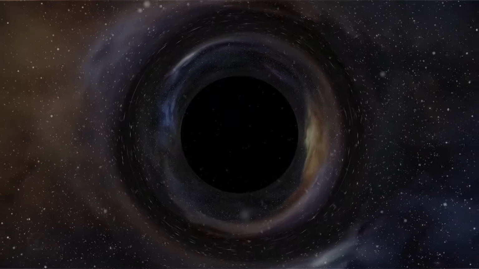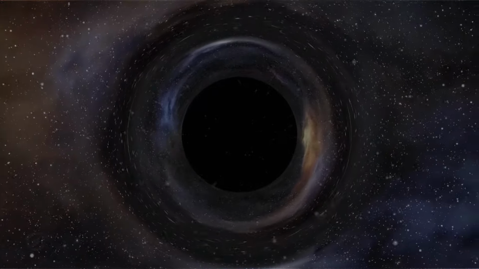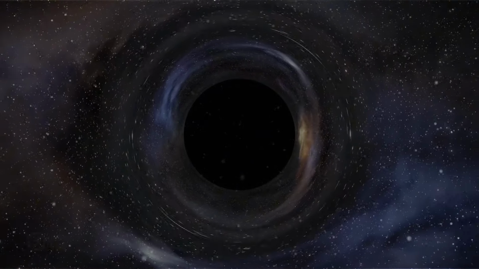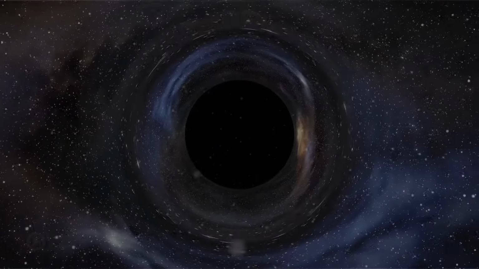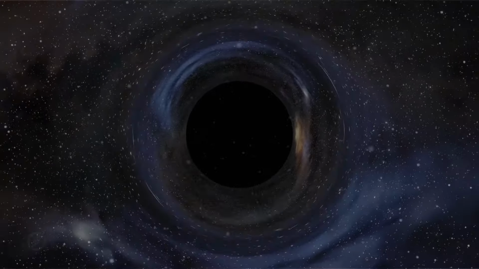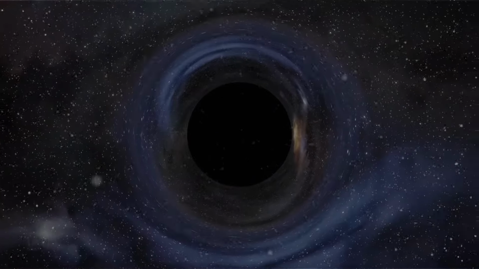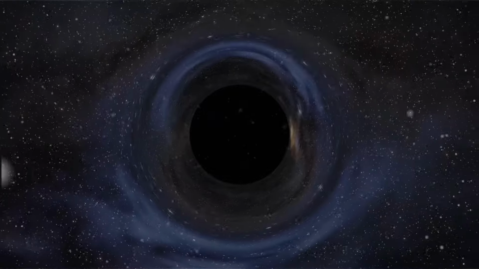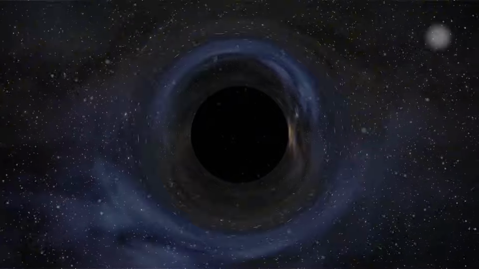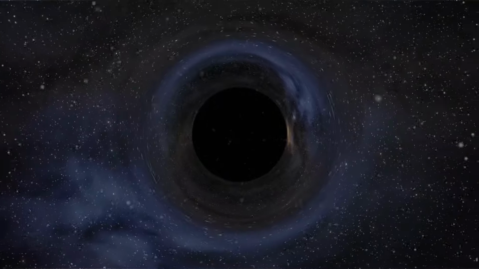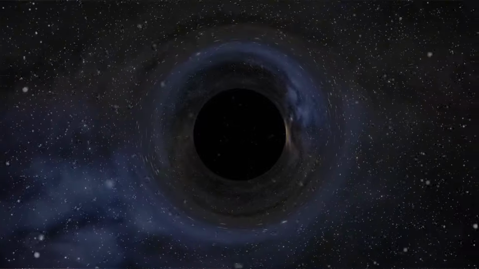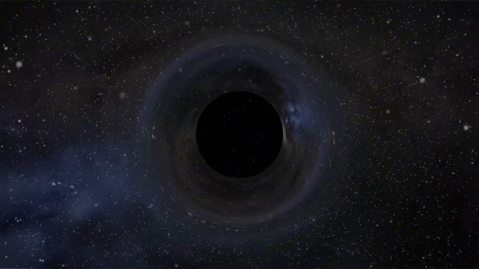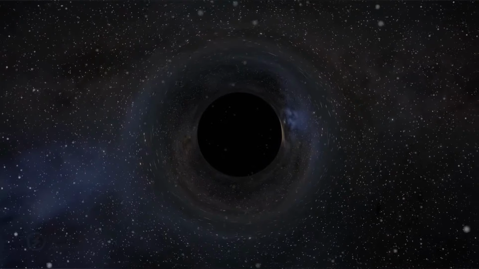X-ray astronomy revolutionized this field. When matter falls toward a black hole, it does not simply disappear. Instead, it spirals inward, forming an accretion disk, a hot, dense structure where friction and compression heat the gas to millions of degrees. These temperatures cause the disk to emit X-rays, which can be detected by space-based observatories such as NASA's Chandra X-ray Observatory and ESA's XMM-Newton.